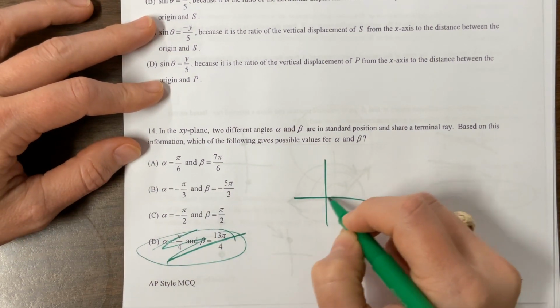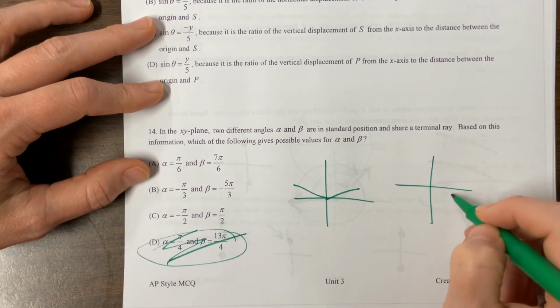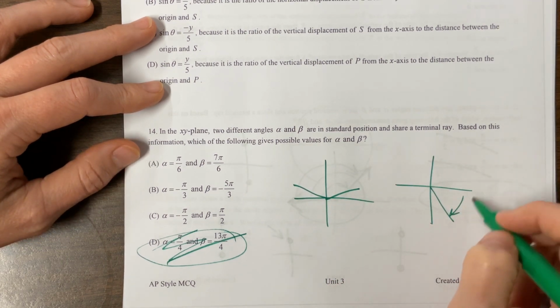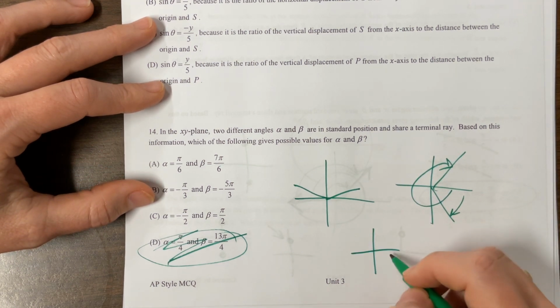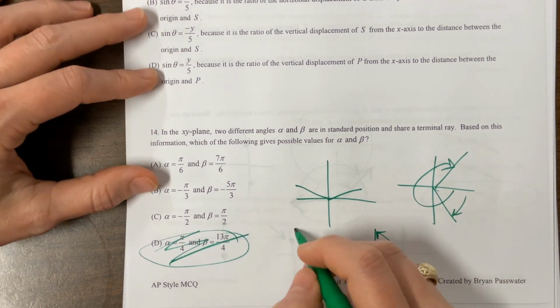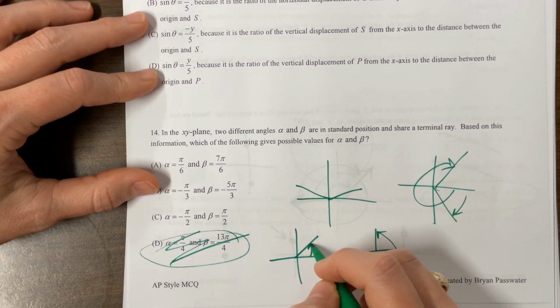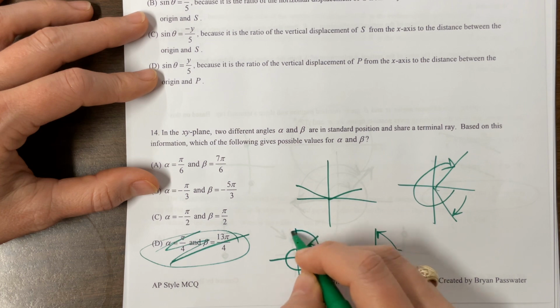Well, pi over 6 is here. 7 pi over 6 is here. That's not the same terminal ray. Negative pi over 3 is here. Negative 5 pi over 3 is here. Not the same terminal ray. Negative pi over 2, positive pi over 2. Pi over 4 went there. 13 pi over 4 went, this is 8 pi over 4, so that went to here.